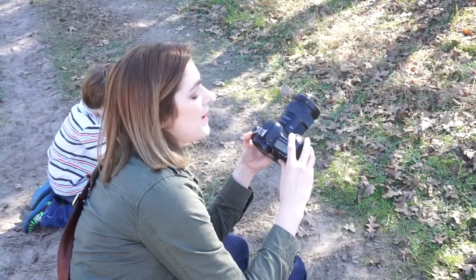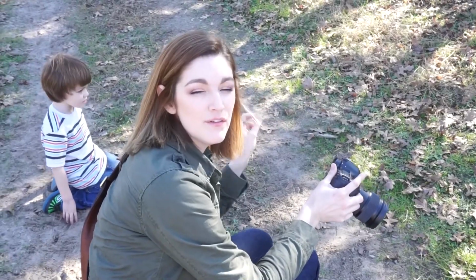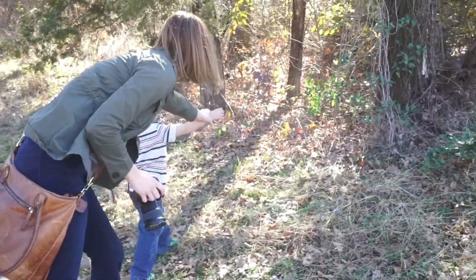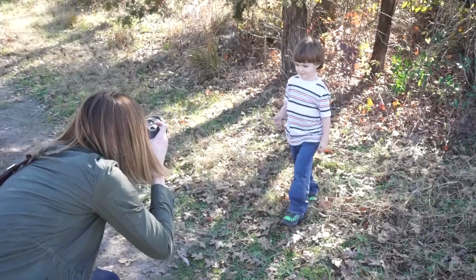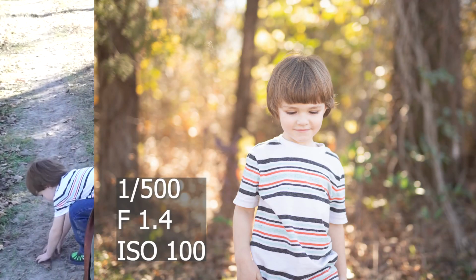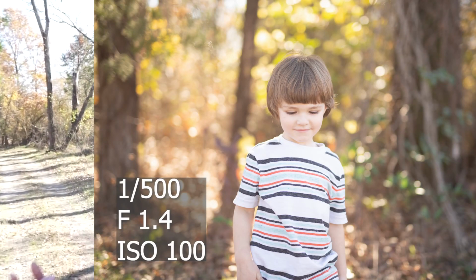So if I don't want it quite that bright, I'm gonna bump up the shutter to 1/500th of a second. Hey, come back over here. Whee! And happy baby. That's about where I would want it. Oh, that's so cute. We're gonna go to one more spot to assess the situation.